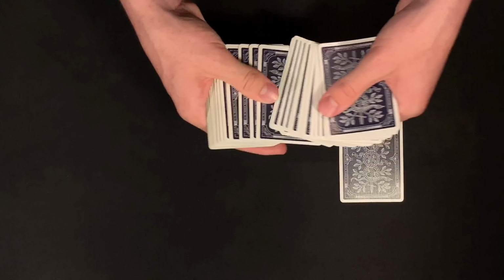Now, what I'm going to do is deal off cards one at a time from the deck to get to the number 14 based off the value of my spectator's cards. So we have a 10 here. We have 10, 11, 12, 13, 14, just like so. And now we're going to go ahead, square these up, and place my spectator's first selection right on, and then the rest of the deck goes on top.